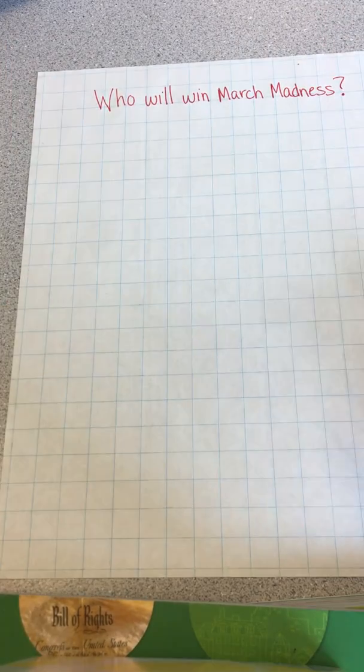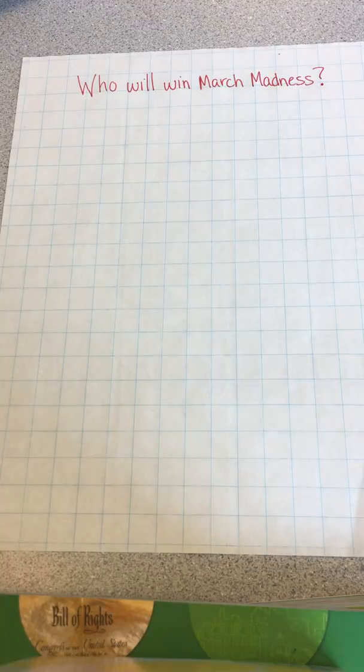This way, when people who approach the graph read it, they'll know what question is trying to be answered or what the data represents. Who will win March Madness? My next step is to actually draw my axes for my graph. So I'm going to start by drawing the y-axis.